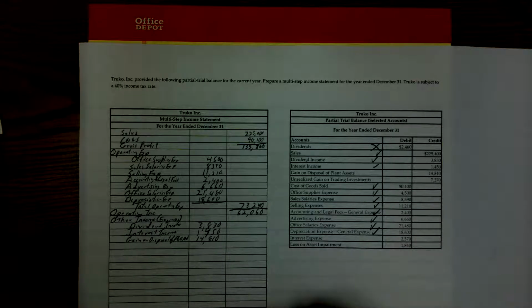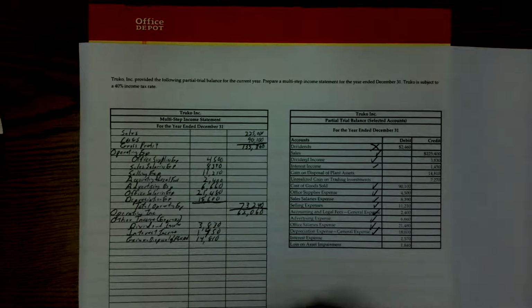However, it has been viewed by the powers that be, the standard-setting bodies, FASB and the SEC, that the gain or loss on the sale of plant assets is not a normal ongoing thing that you're going to incur each and every year. So it wouldn't be on the qualitative income side. So we put it down here into non-operating income.